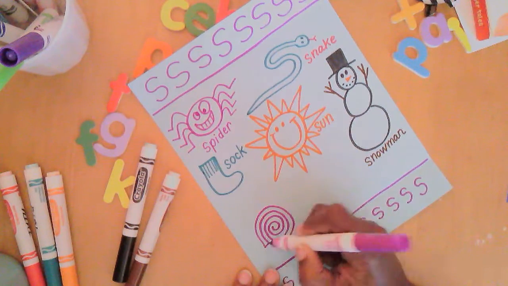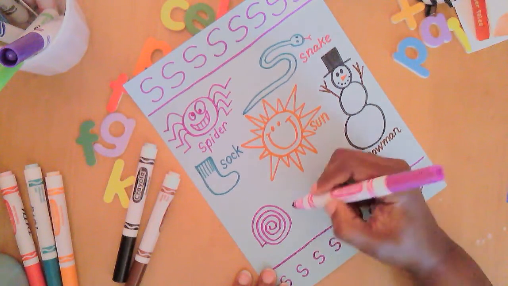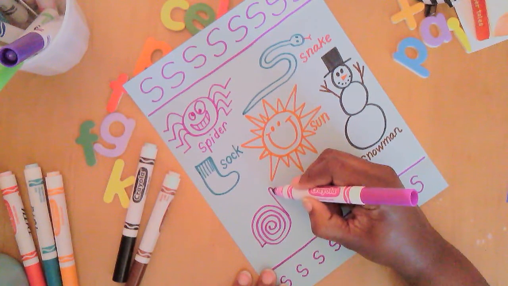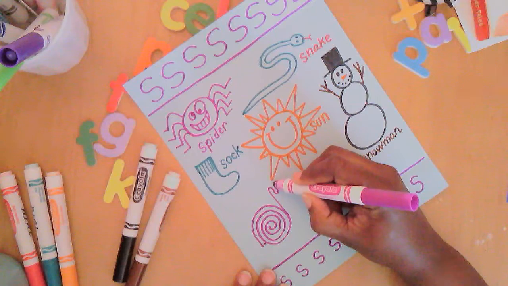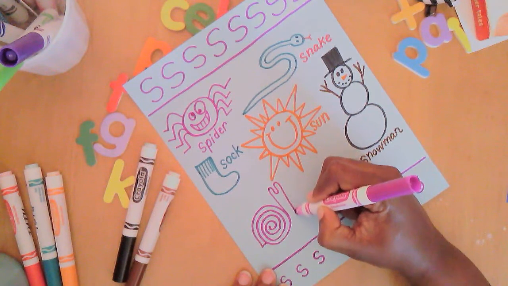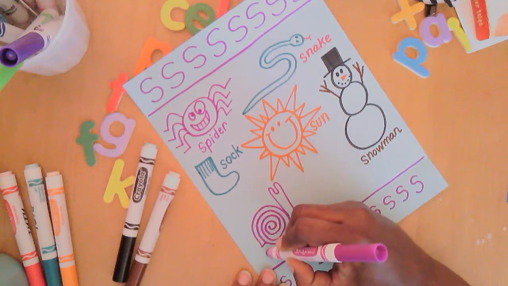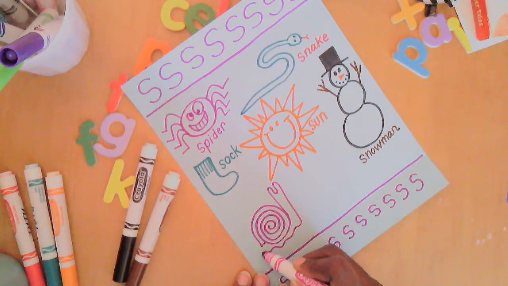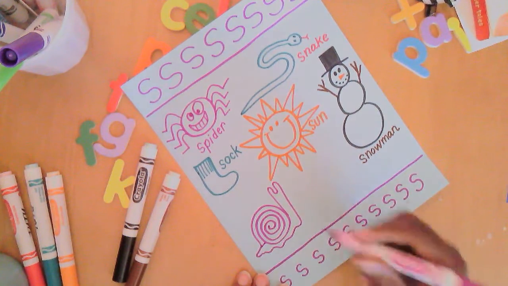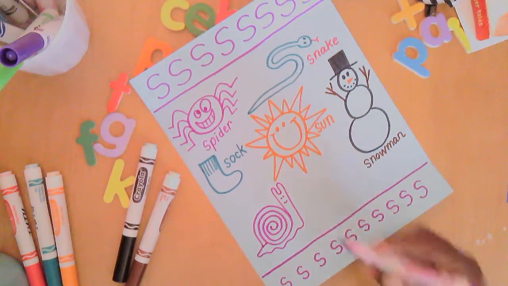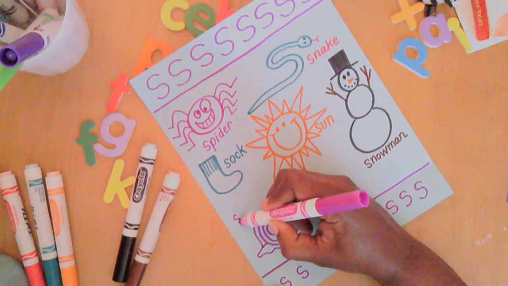Then I connect it. And the snail's body curves up, curves down, curves back up. And that's the body, and it goes across the bottom, and it's kind of slimy, so I make that curvy line at the bottom. Eyes and a little smile. That is Mr. Snail.